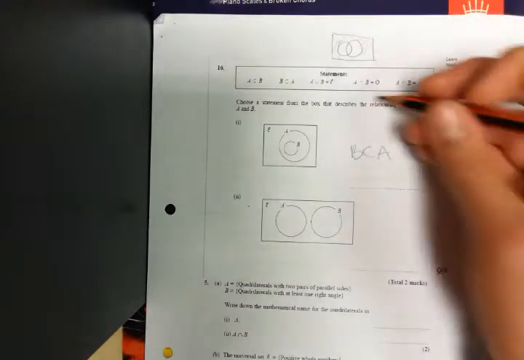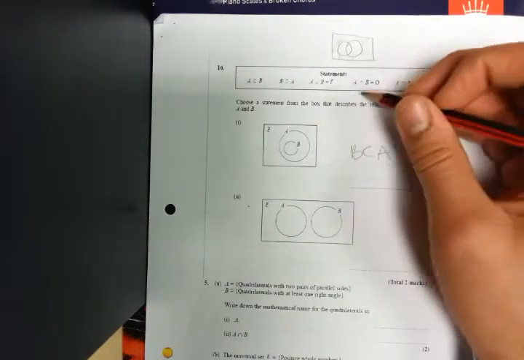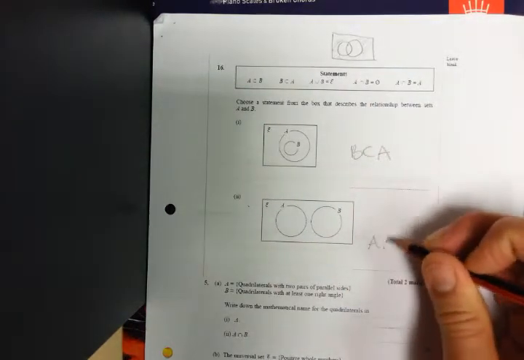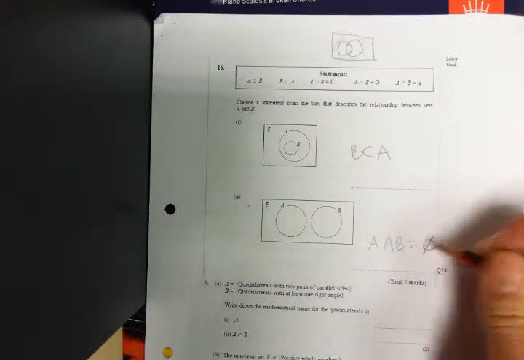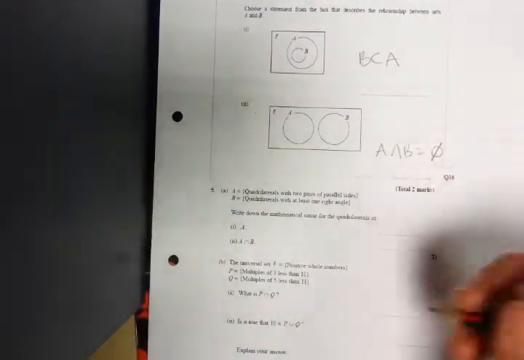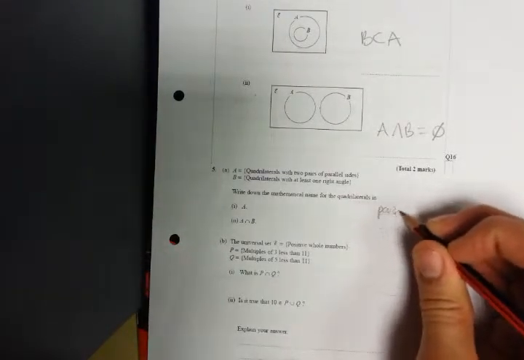Anyway, sorry. A intersection B equals empty set. That's the one you want, because the intersection clearly doesn't have anything in it, so you'd say A intersection B equals empty set. Okay, moving on. The mathematical name for the quadrilaterals in A with two pairs of parallel sides is, of course, parallelogram.